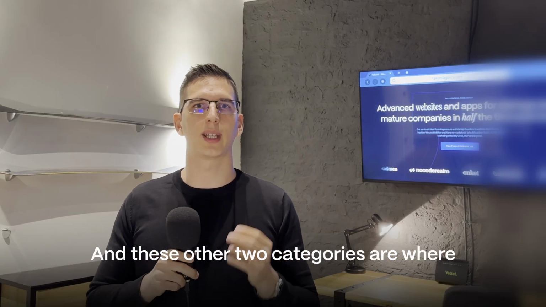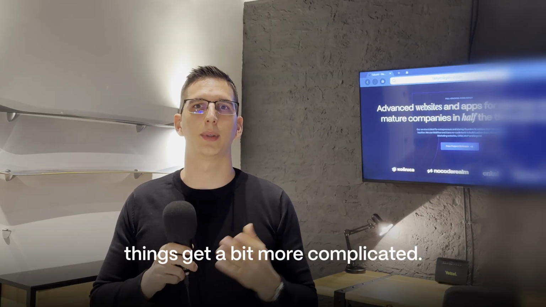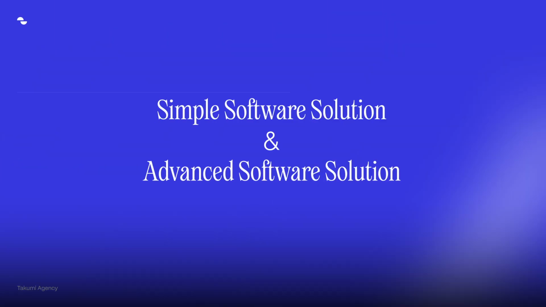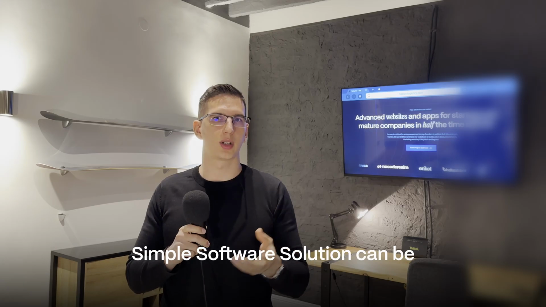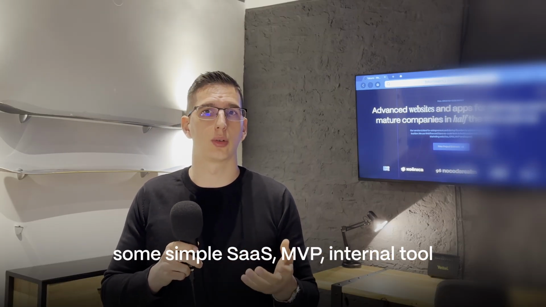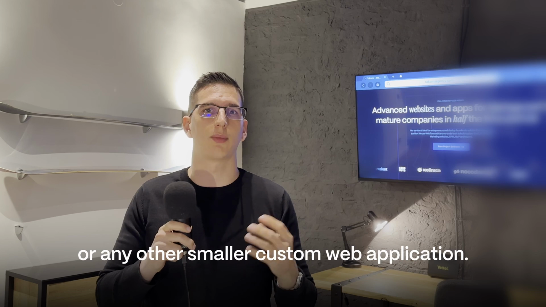And these other two categories are where things get a bit more complicated. We'll need to dive deeper into simple software solution and advanced software solution. Simple software solution can be some simple SaaS, MVP, internal tool, or any other smaller custom web application.